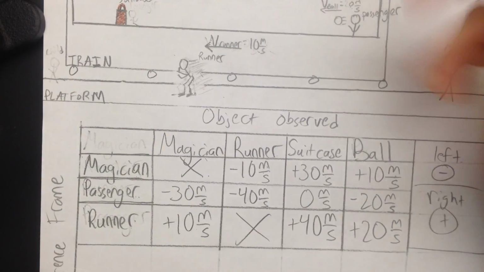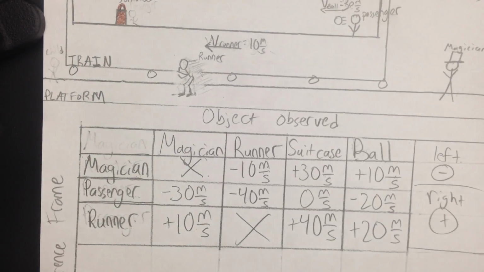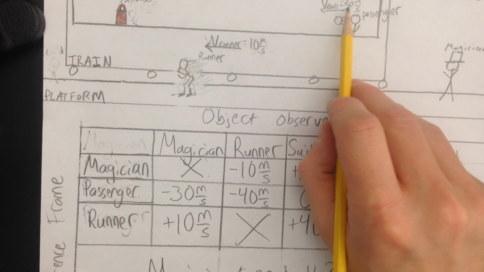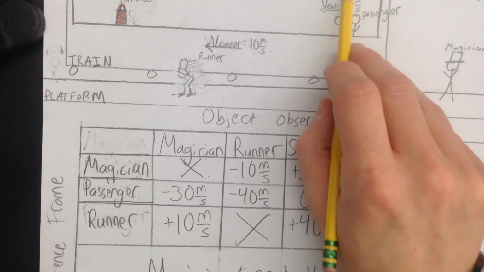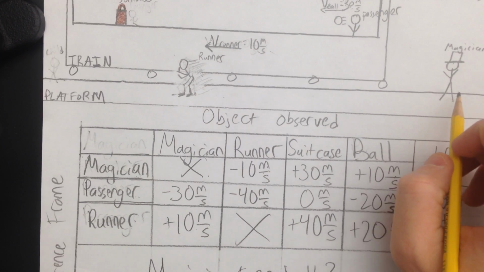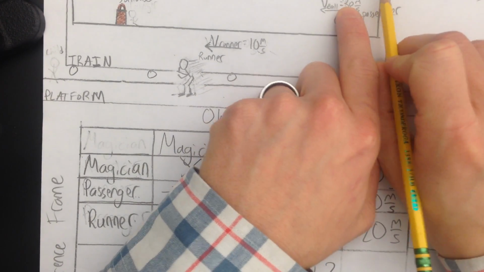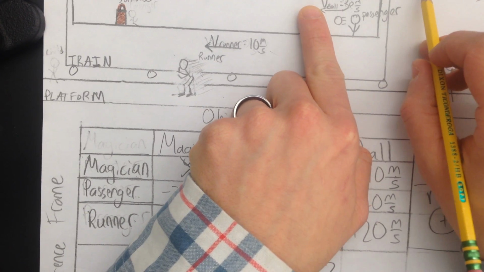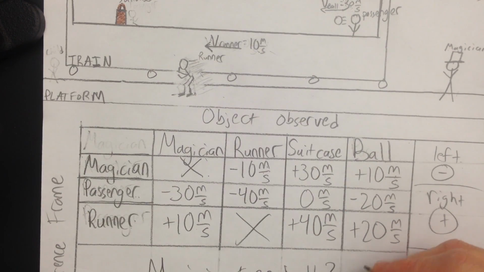Now, we could do one really weird thing just to finish this off. Change the speed of the ball to 30 meters per second. All right? And I want to ask you now, how does the magician see the ball? Because the ball is on the train, it's thrown backwards at 30, and the train's moving forwards at 30. The magician sees those two do what? Cancel out. So how would the magician see the ball?